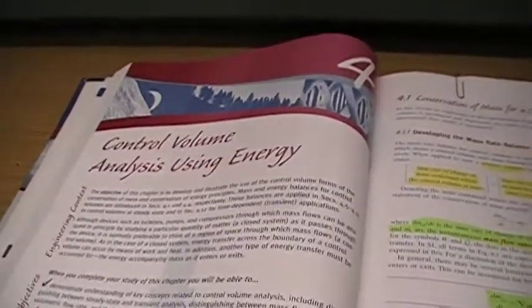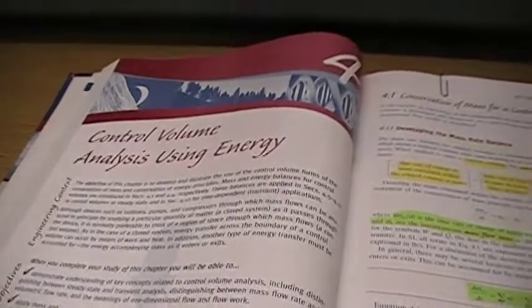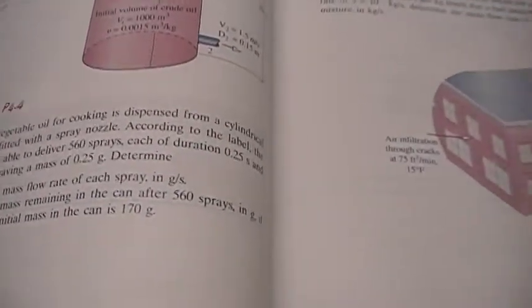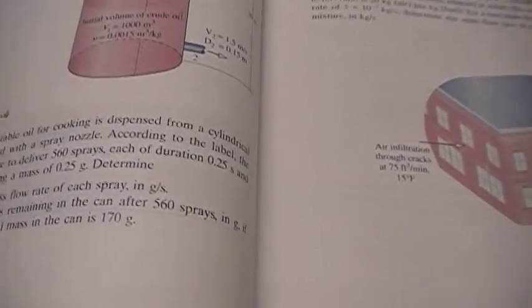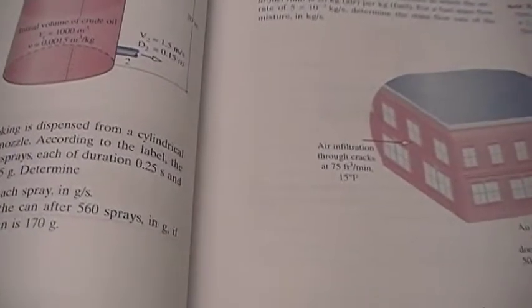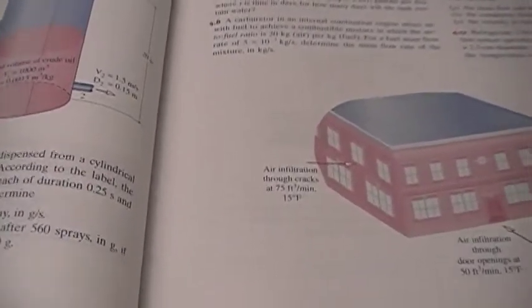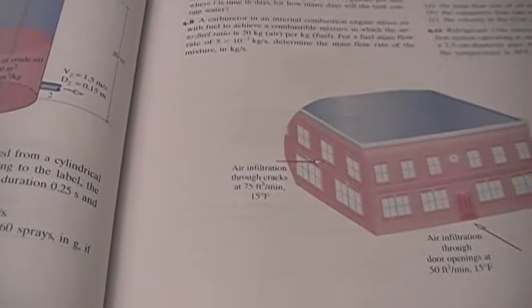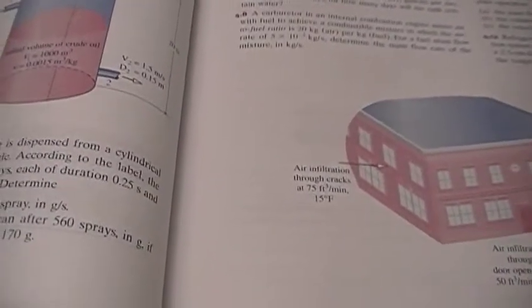The title of chapter 4 is Control Volume Analysis Using Energy, and the problem we will be solving is problem 4.5, which reads: vegetable oil for cooking is dispensed from a cylindrical can fitted with a spray nozzle. According to the label, the can is able to deliver 560 sprays, each of a duration of 0.25 seconds and each having a mass of 0.25 grams.